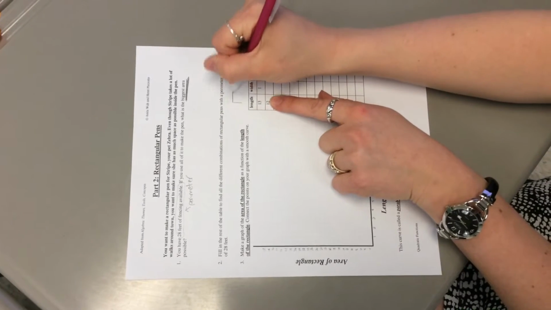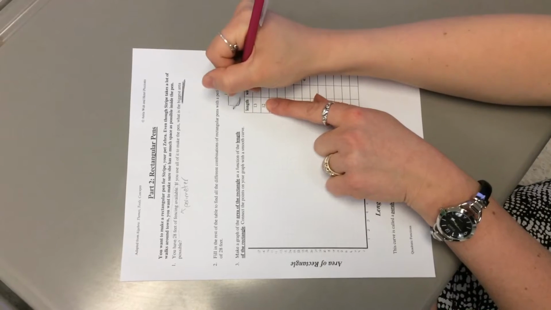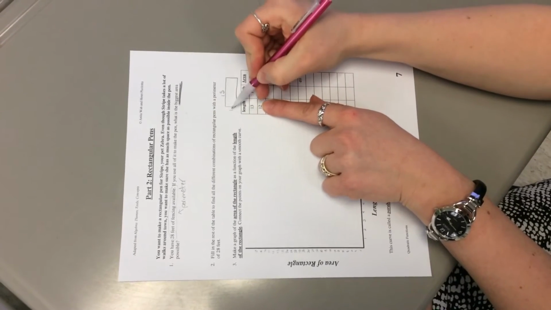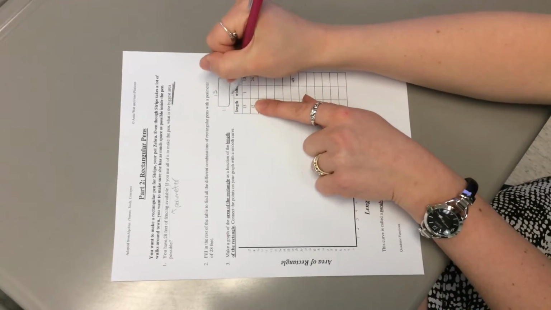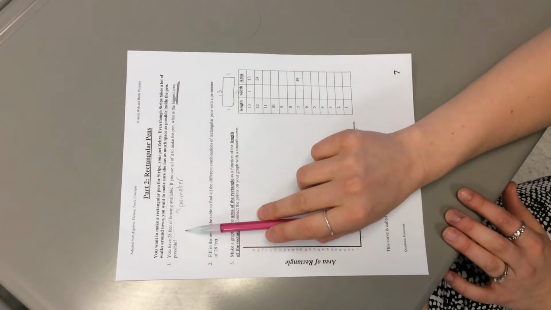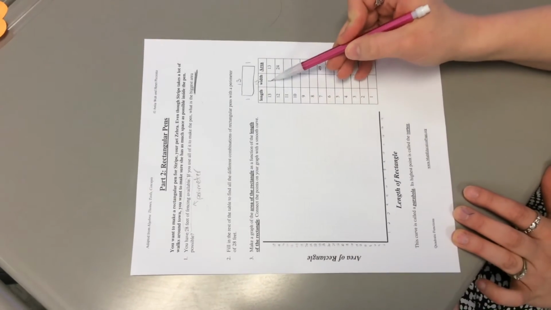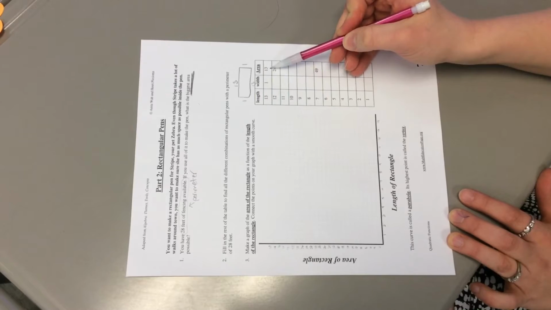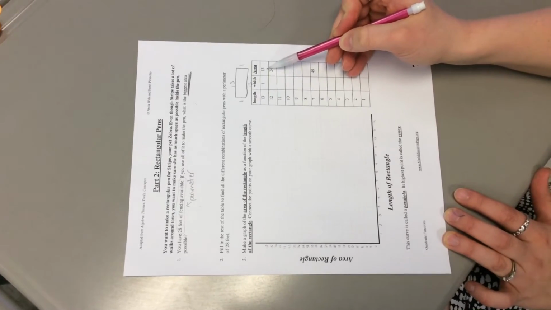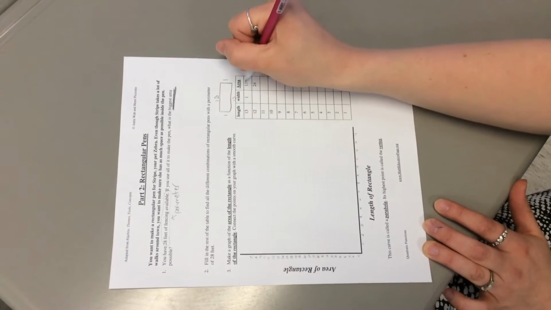So if I have a length of 13 and a width of 1, that means 13 plus 1 plus 13 plus 1 will give me the 28 feet of fencing that I wanted before. But remember, area is length times width. So I take this times this, and I would get 13. So area of 13, and it would be feet squared is your area.